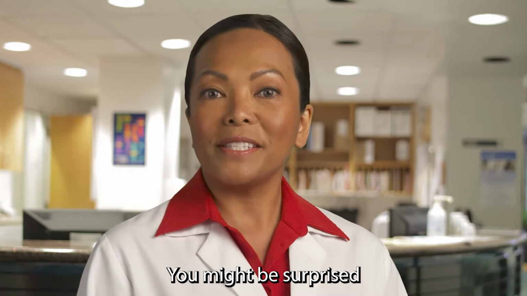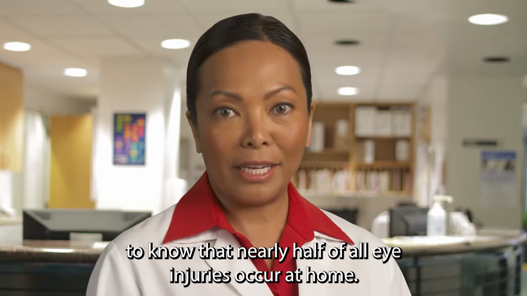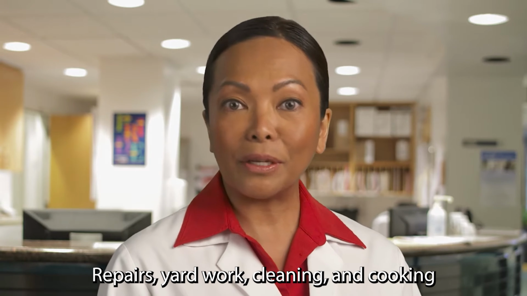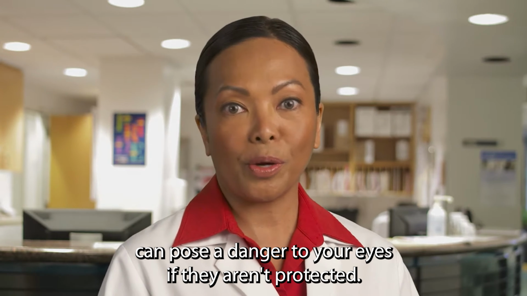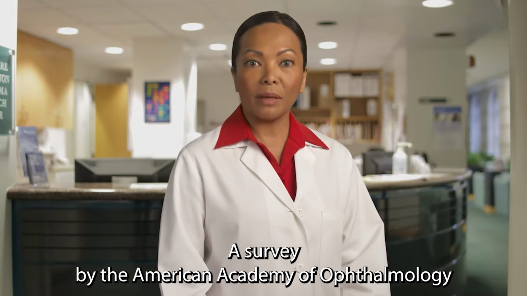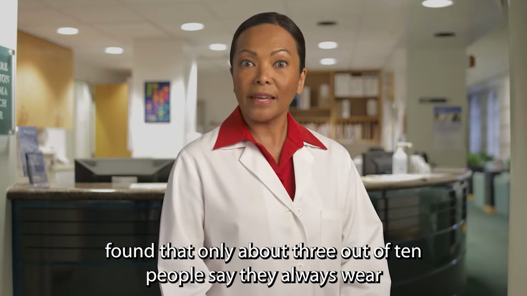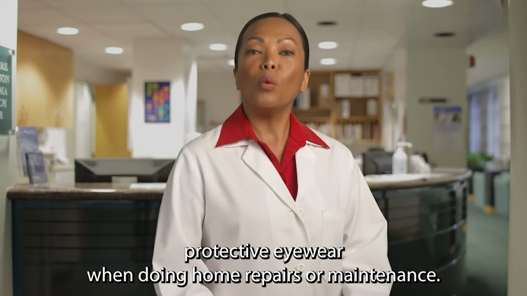You might be surprised to know that nearly half of all eye injuries occur at home. Repairs, yard work, cleaning, and cooking can pose a danger to your eyes if they aren't protected. A survey by the American Academy of Ophthalmology found that only about 3 out of 10 people say they always wear protective eyewear when doing home repairs or maintenance.